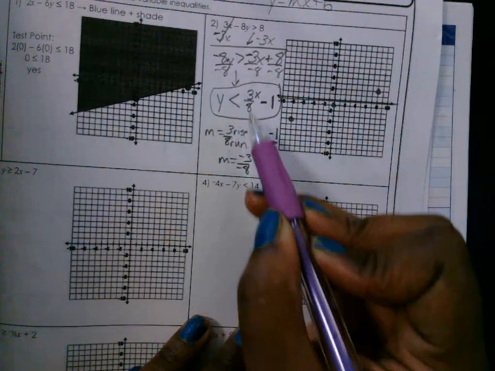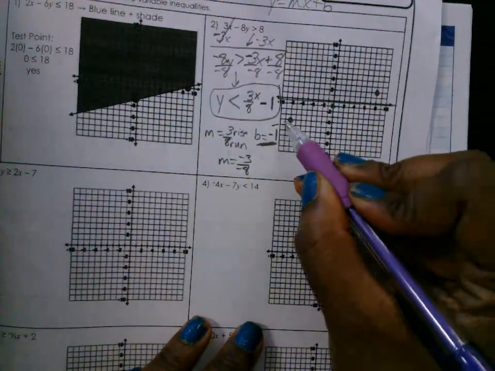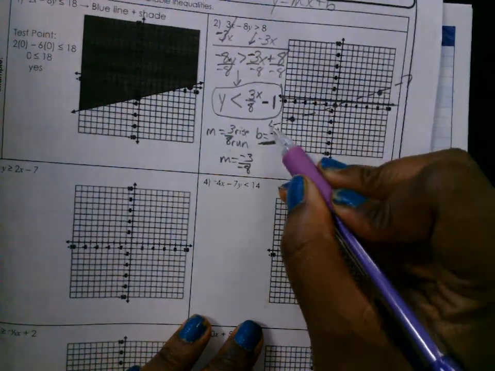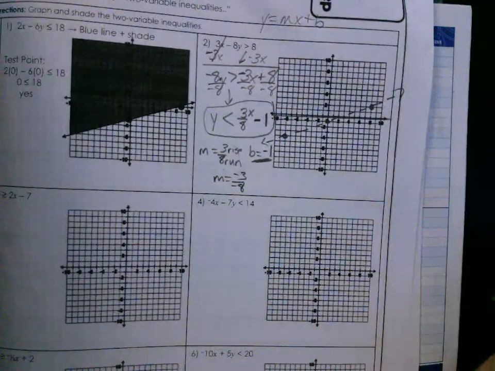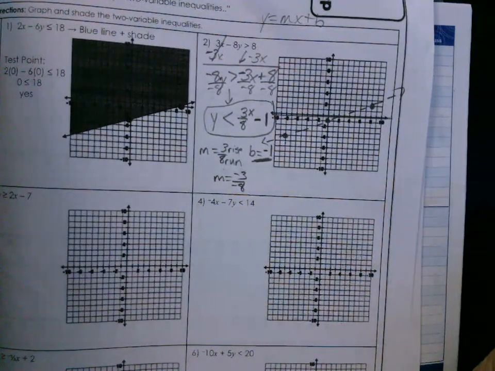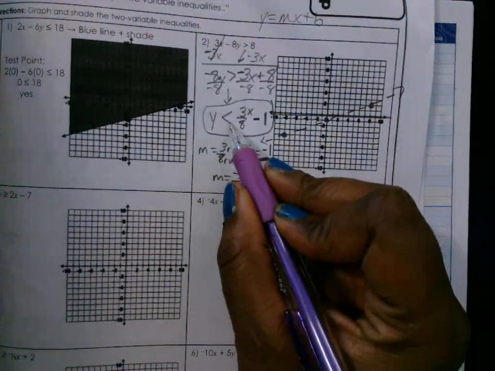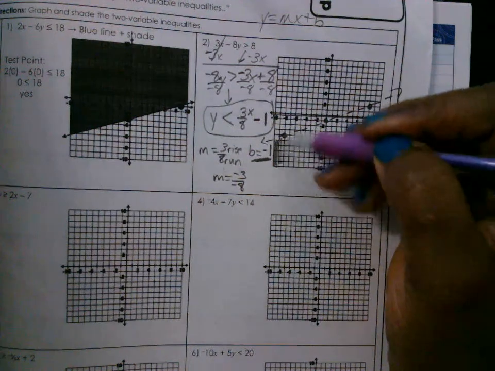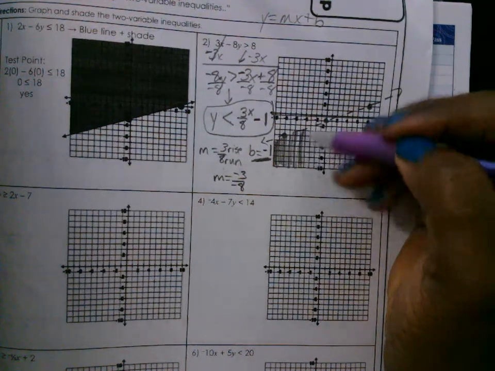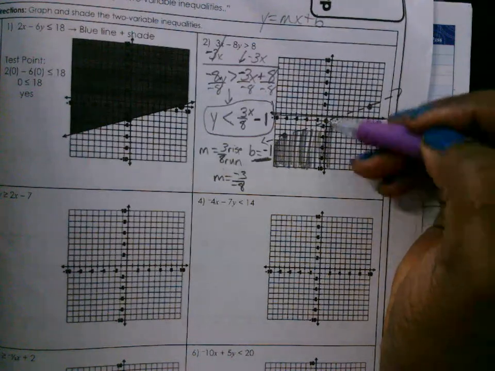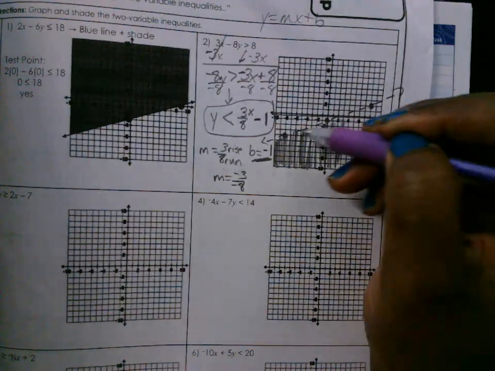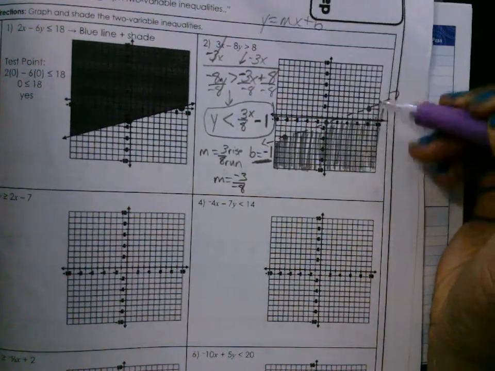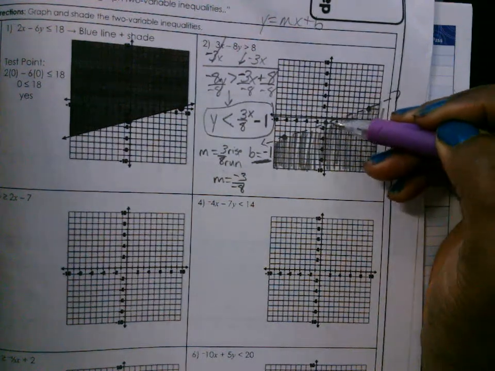This right here has no equal sign, so the line is a dash line. Now, this inequality right here is less than, so I go under the line. So I'm shading under the line this way. All points that are in the shaded region are part of the solution. If it's not in the shaded region, or if it's on this dash line, it's not a part of the solution. Only on solid lines and shaded regions are those points a part of the solution.